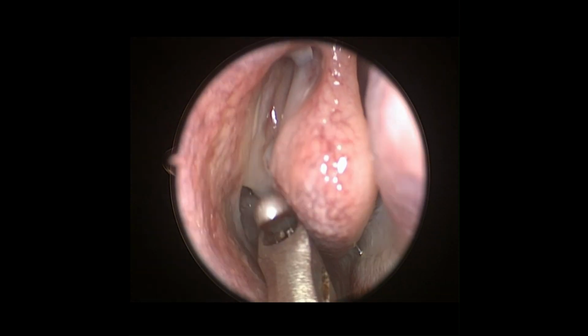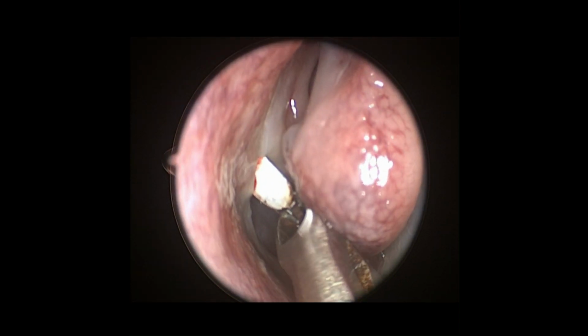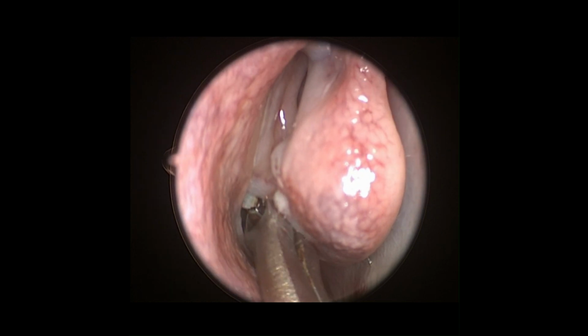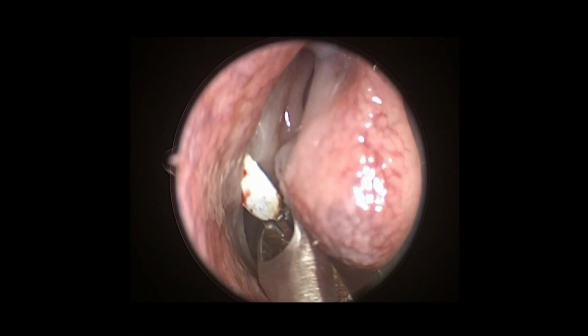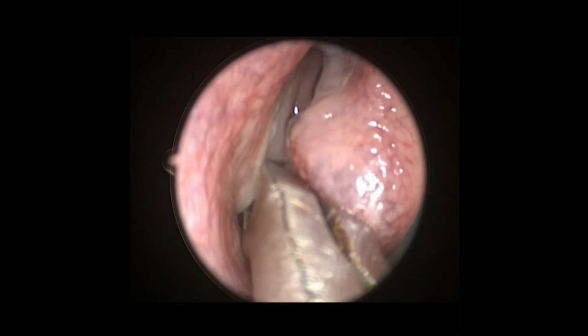The same steps are followed on the right side. Number 1 is removal of the uncinate vertical segment.